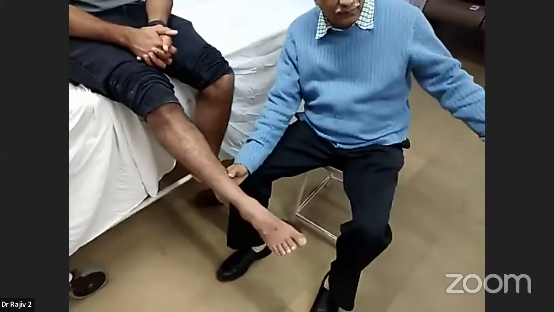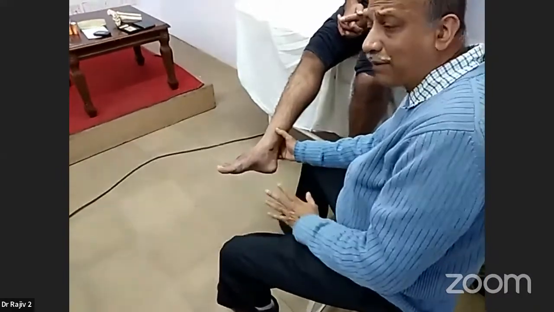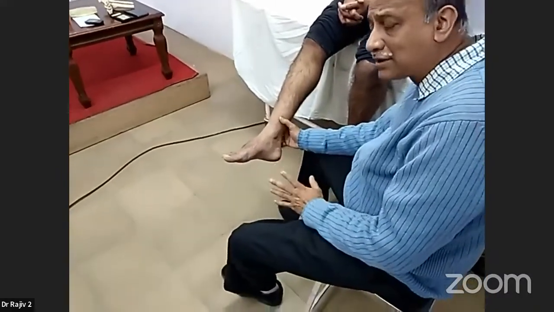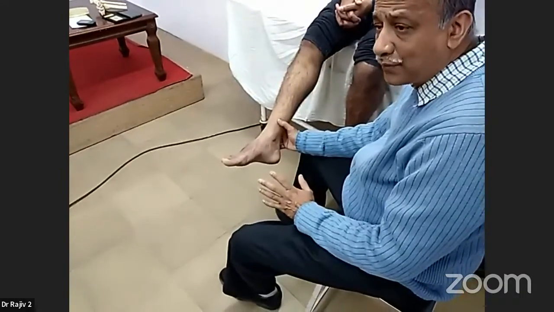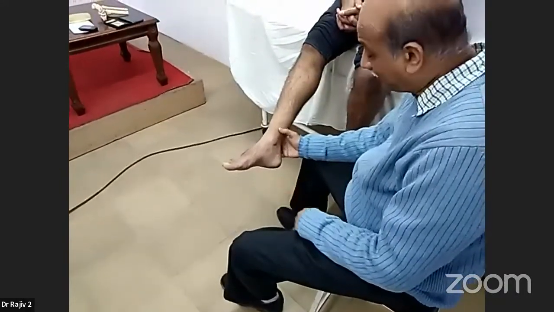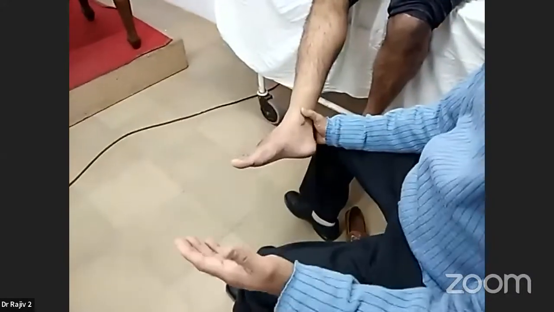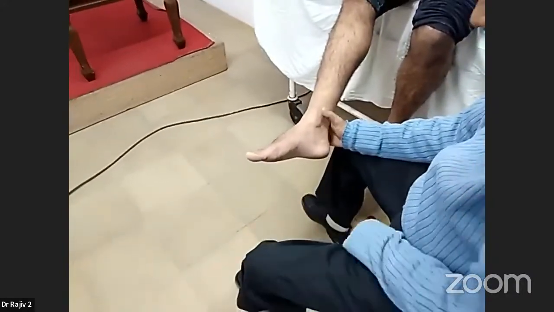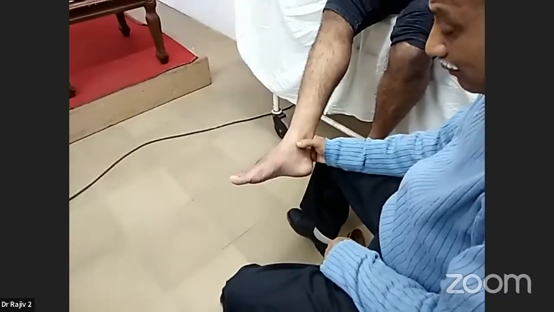And can you come from this side? You just sit down. So I'll start palpating from the medial aspect. And that is a very, very important topographic palpation we are starting. So first we'll talk about topographic palpation, then neurological palpation, and then vascular palpation. I start palpating the medial malleolus.